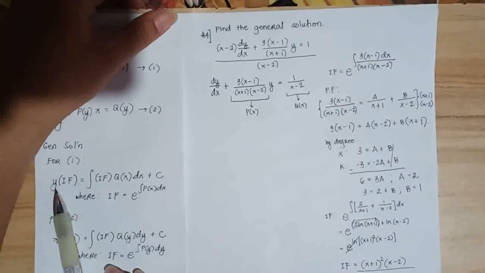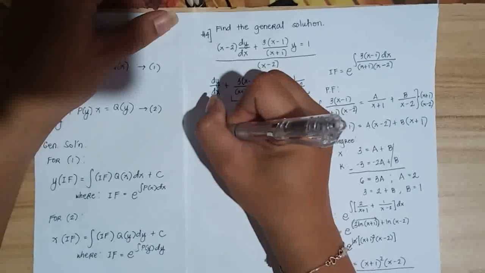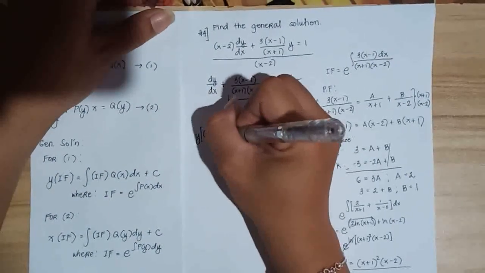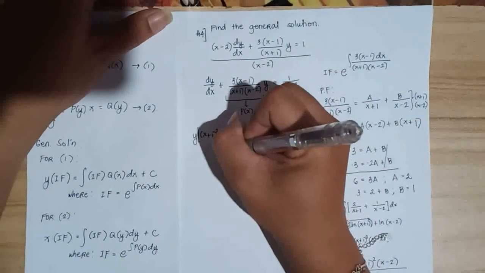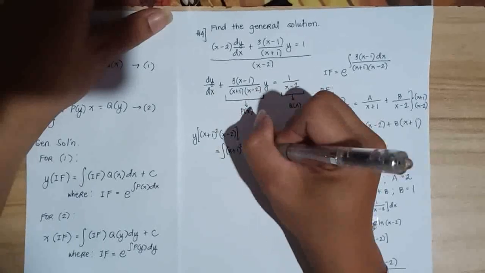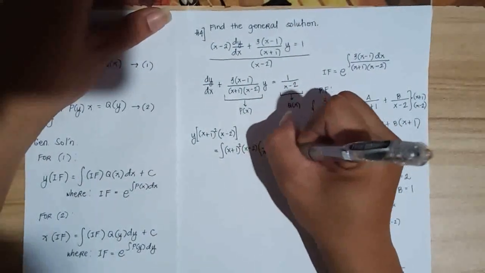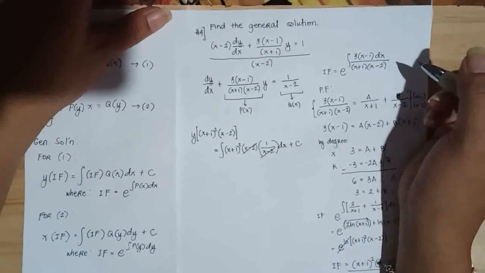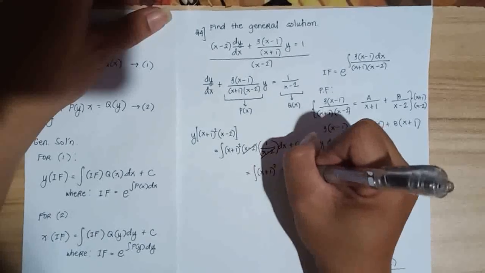Now you will have to follow the formula of y multiplied by the integrating factor equals the integral of the integrating factor multiplied by the q of x dx plus c. Now you will have y multiplied by the integrating factor, which is (x plus 1) squared multiplied by (x minus 2). Equated ngayon siya sa integral ni integrating factor, which is (x plus 1) squared multiplied to (x minus 2) multiplied by the q of x, which is 1 over (x minus 2) dx plus c. So both having x minus 2 at the numerator and the denominator, pwede nyo cancelin. So ang natira na lang ngayon is the integral of (x plus 1) squared dx.